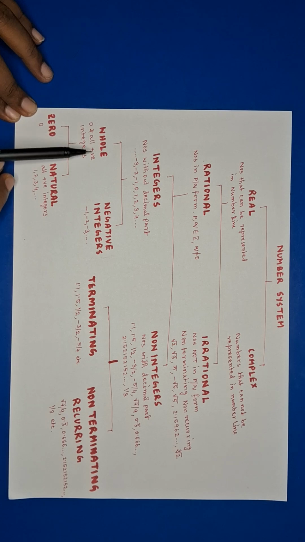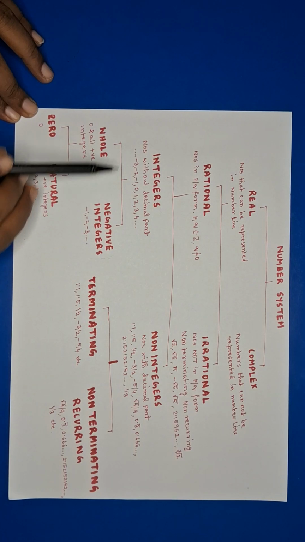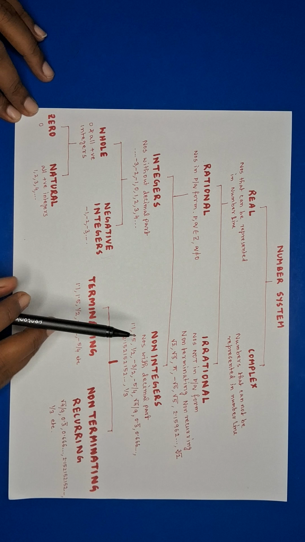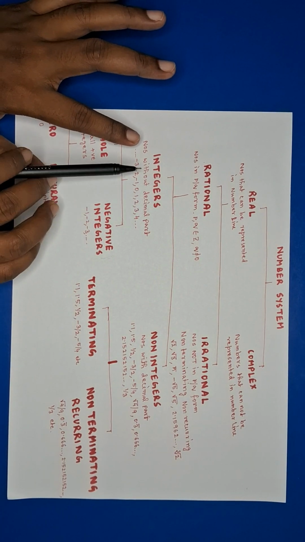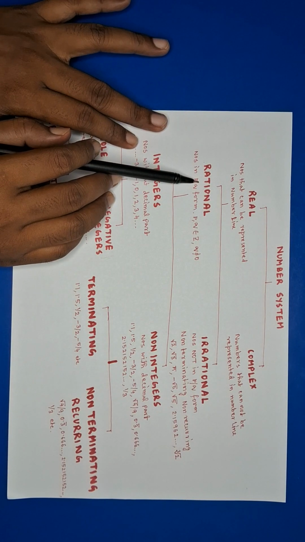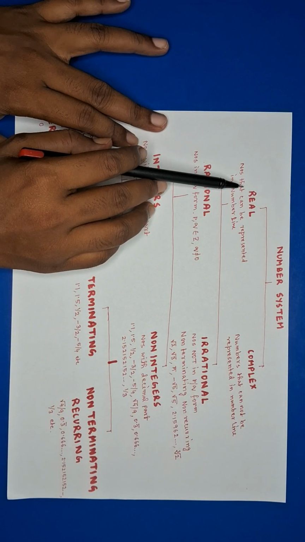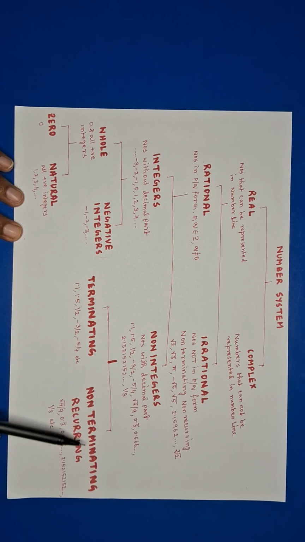Now the whole numbers and the negative integers together make integers, such as -3, -2, -1, 0, 1, 2, 3, 4, etc. Now integers and non-integers together make rational numbers, and rational and irrational numbers together make real numbers. Here the non-integers are also divided into two types, terminating and non-terminating.